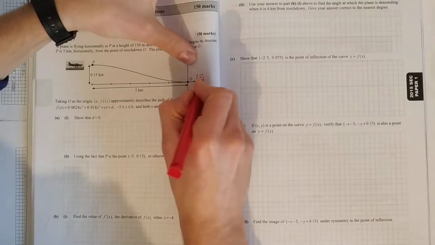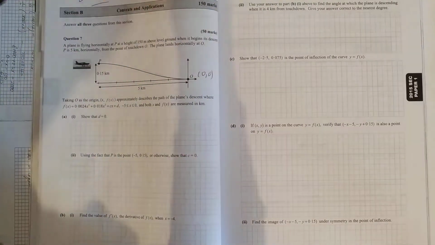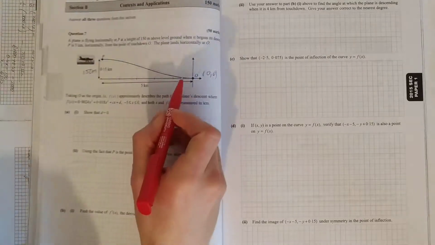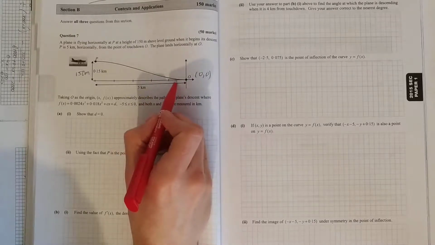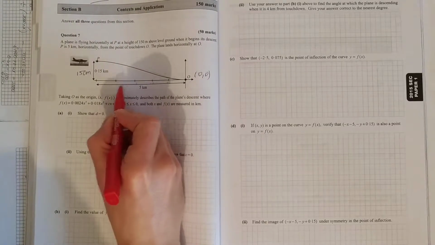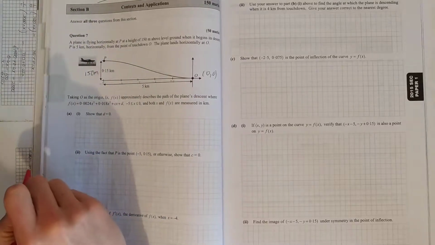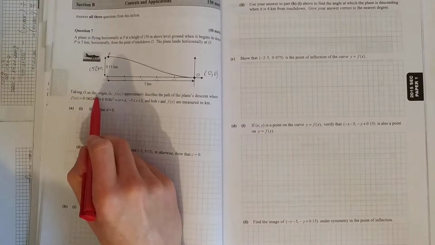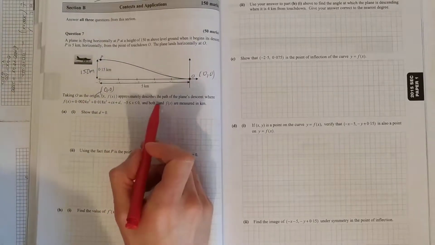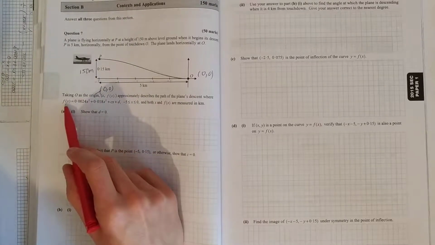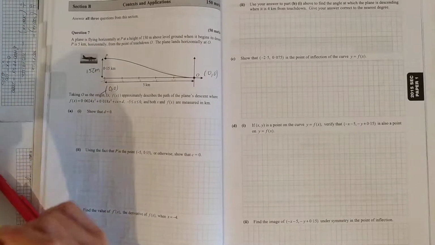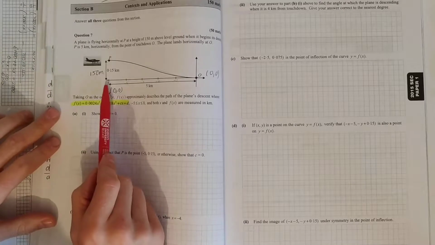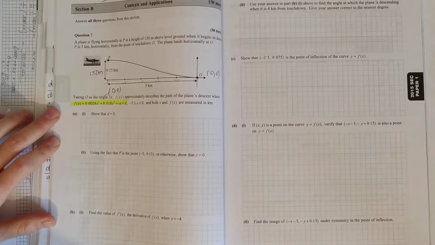Here it says this is the origin, and this is your curve, the track in which the plane's going. It's 0.15 kilometers, which is the same as 150 meters above it. There's your x and your y axis, your x going back -1, -2, -3, -4, -5. So it's 5 kilometers from touching down at the origin, which is 0, 0. Taking O as the origin, which is 0, 0, this approximately describes the path of the plane's descent, where here is part of your cubic function that describes the plane's descent between -5 and 0, which is shown in your picture up here.